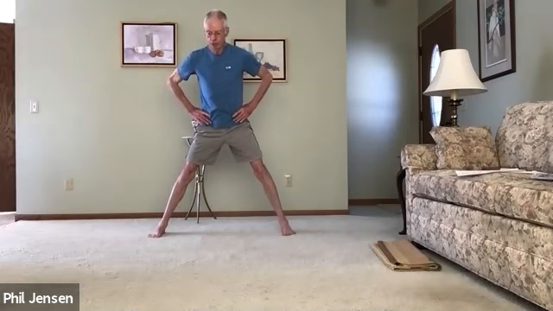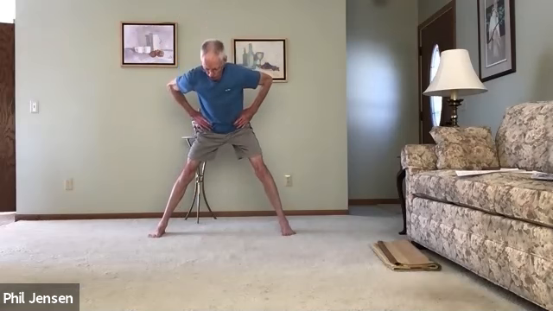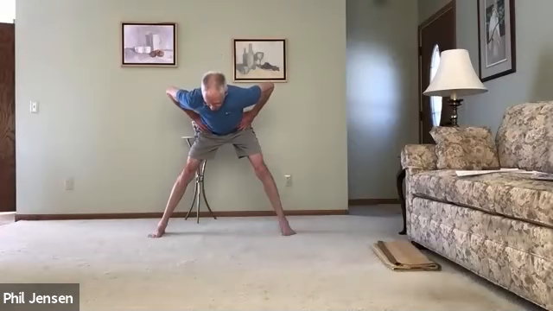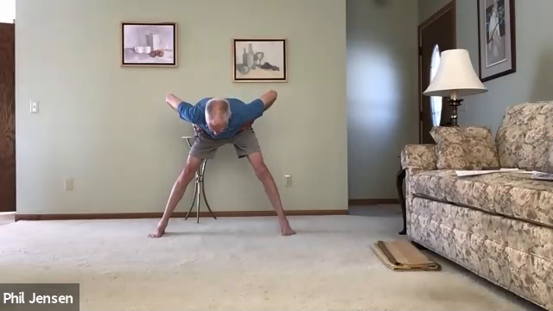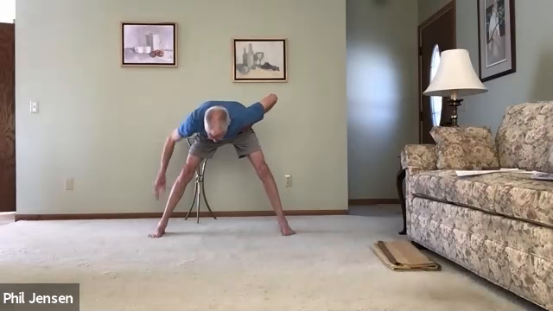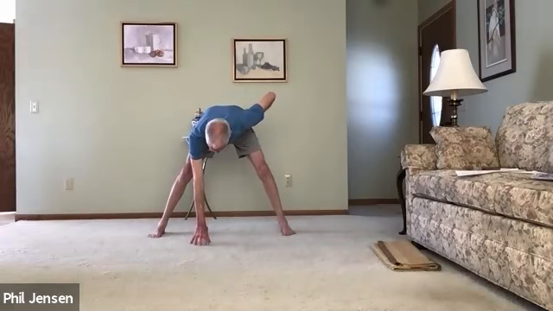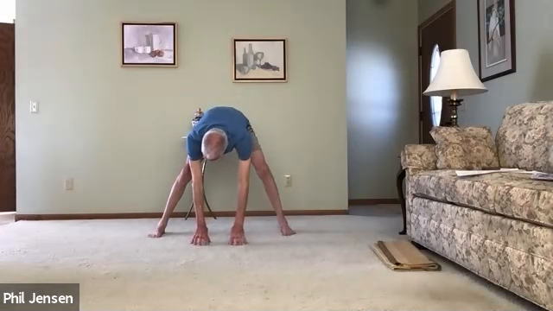And on an exhale, tipping at your hips, hinging at your hips, bringing torso straight forward, coming down about parallel to the floor. And again, with a little bit more weight in the forefoot than there is in the heel. And this would be the time, if you think you need to bring hands to the floor or to the block.